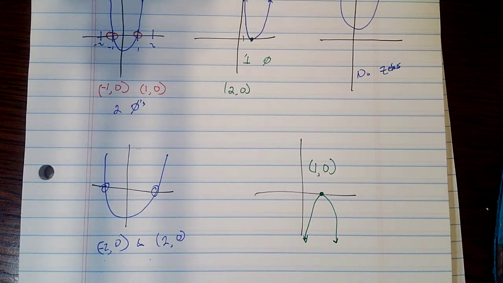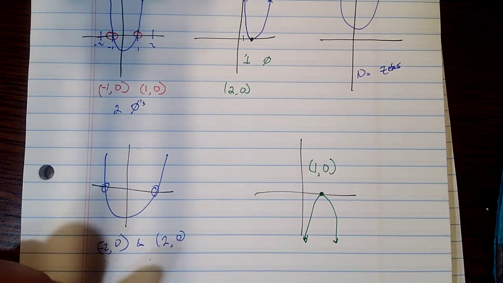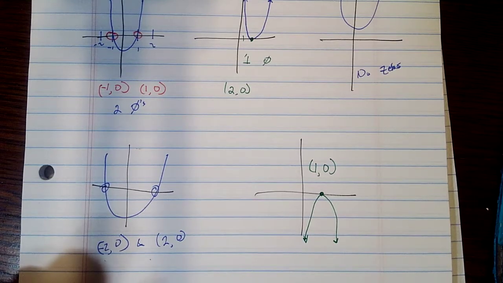I believe on the worksheets it combines stuff. It's like, is this graph opening upwards? Yes, it's opening upward. Does it have a minimum or maximum? Has a minimum. How many zeros does it have? 1, 2. But that's really all it is. Don't overthink it. Draw the graph. Most of these give you the picture and you just solve it.